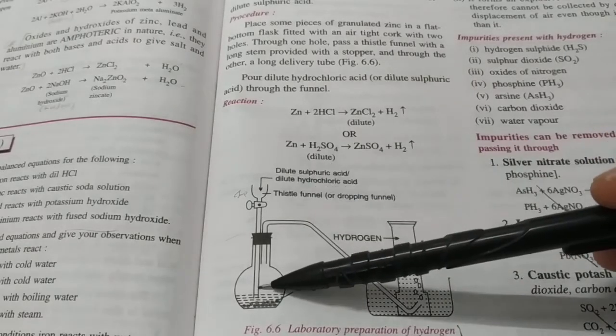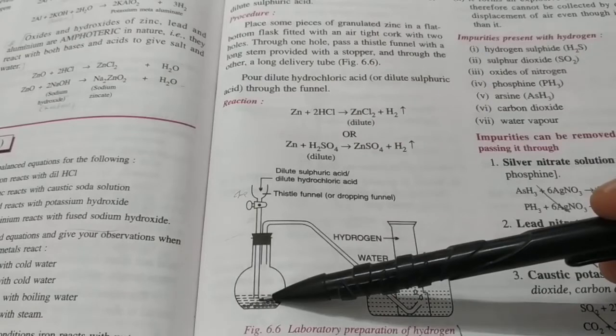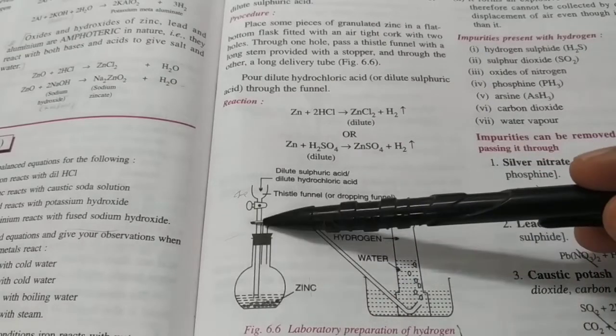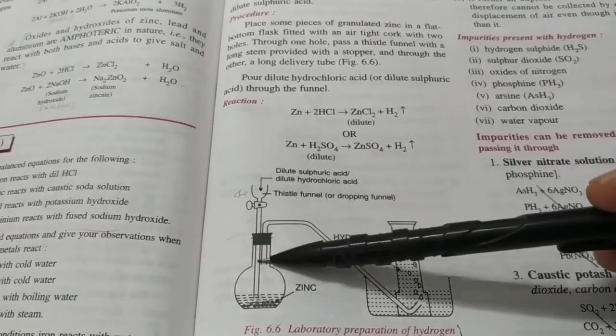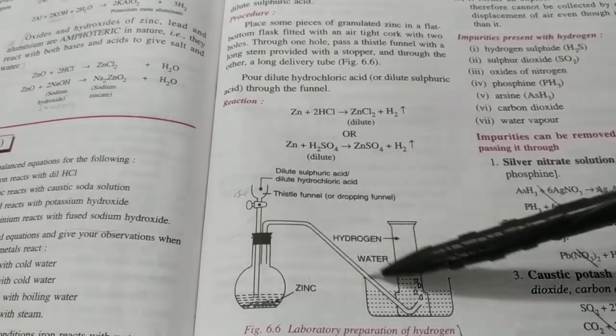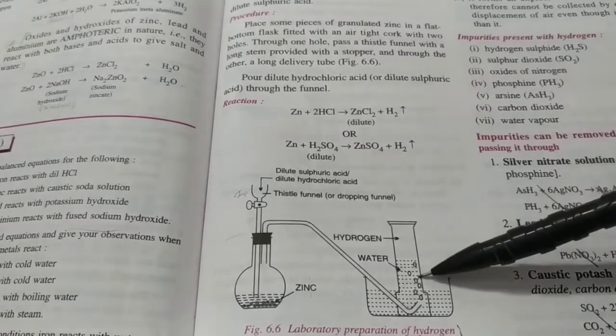So we have this thistle funnel. Make sure the tip of the thistle funnel is submerged in the solution out here, so that whatever hydrogen is produced doesn't escape through it, but rather goes through the delivery tube here. Pour dilute sulfuric acid or dilute hydrochloric acid through it. Don't use nitric acid. The hydrogen is now collected by downward displacement of water.